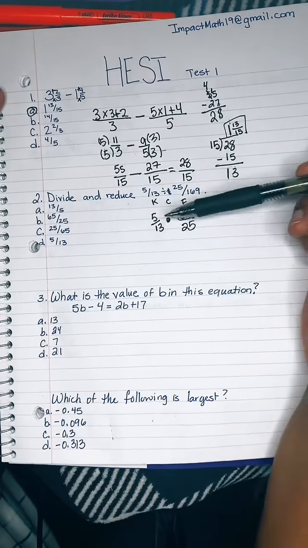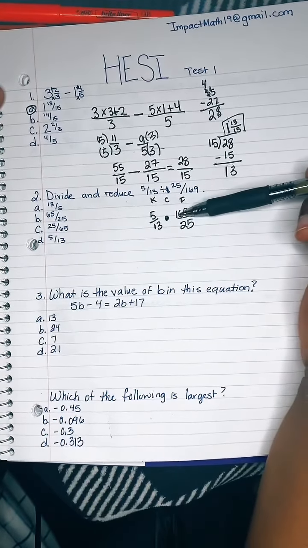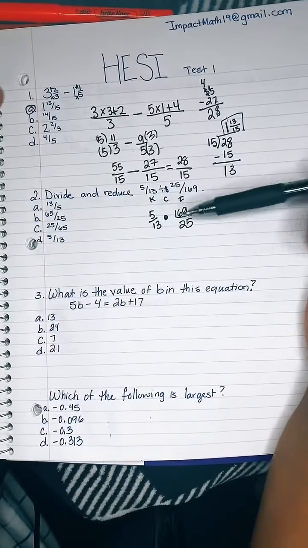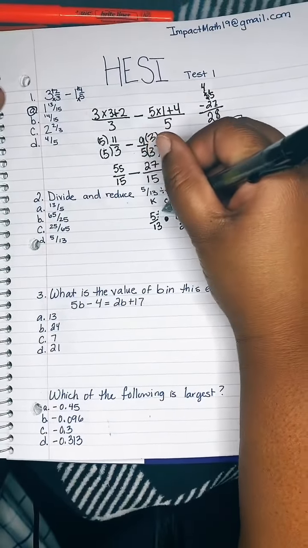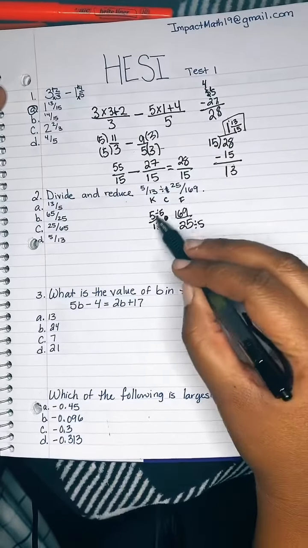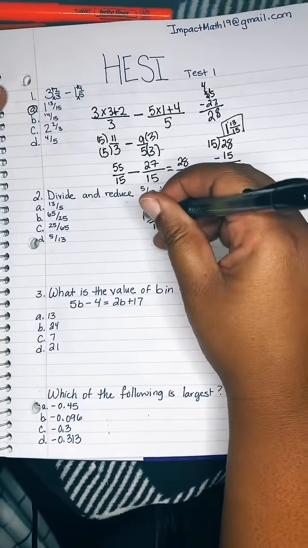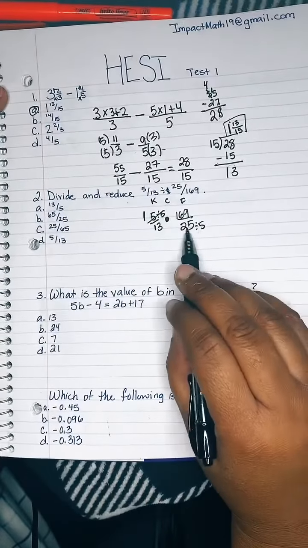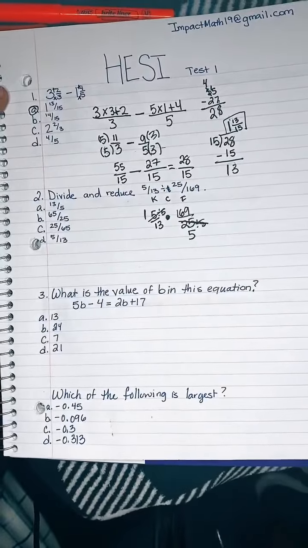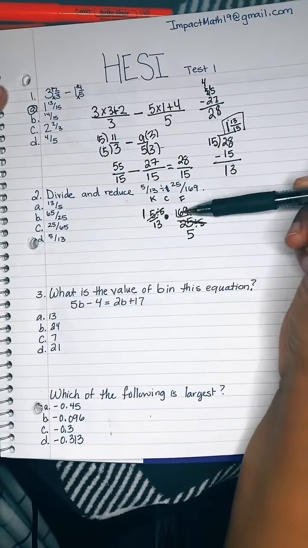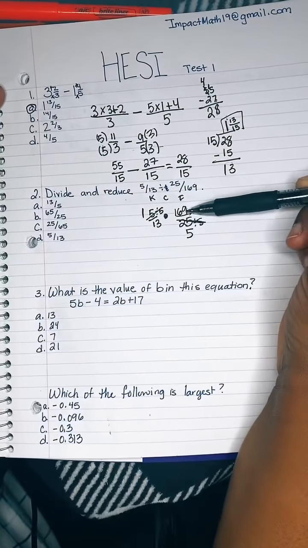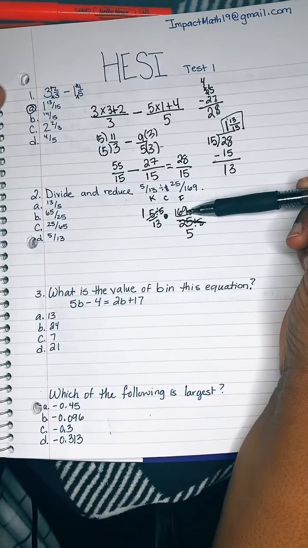We can cross simplify. Good. People are saying 13 and 169 and 5 and 25. Yes. So we can divide this by 5 and we can divide this by 5. 5 divided by 5 goes to a 1. 25 divided by 5 goes to a 5. This is called a perfect square. And if you memorize this, it will just save you a lot of headache.